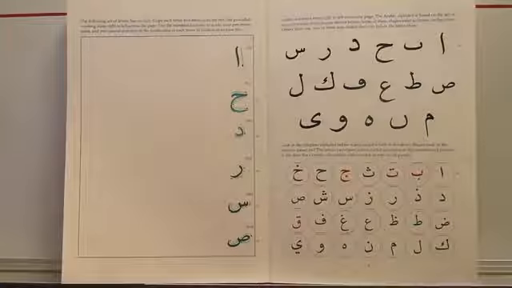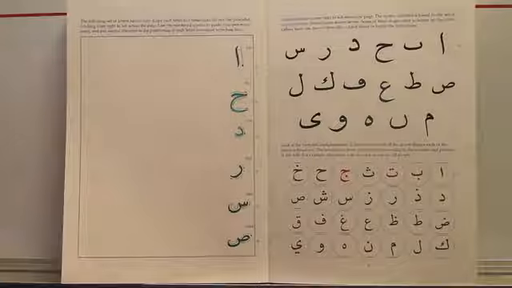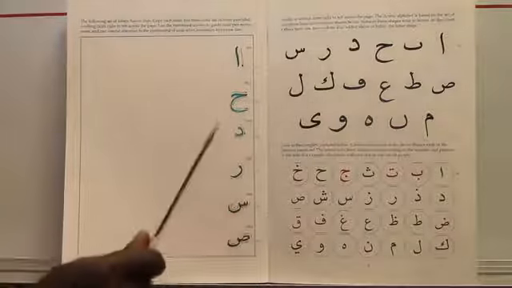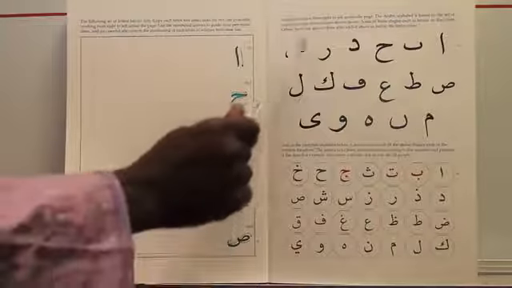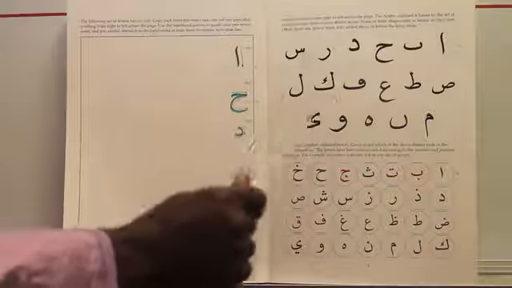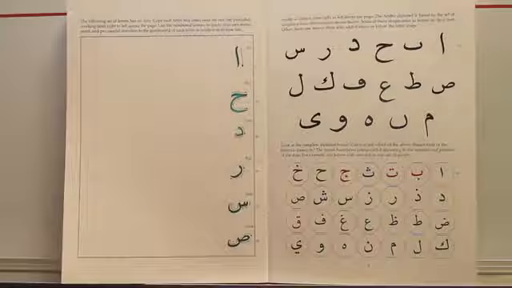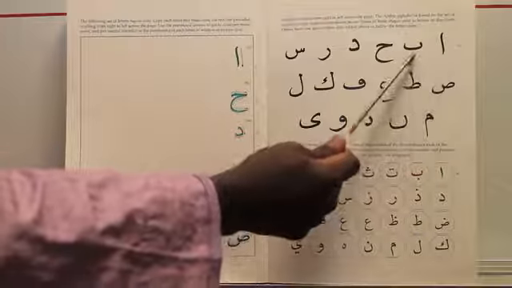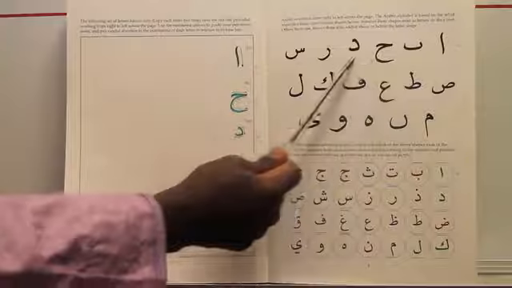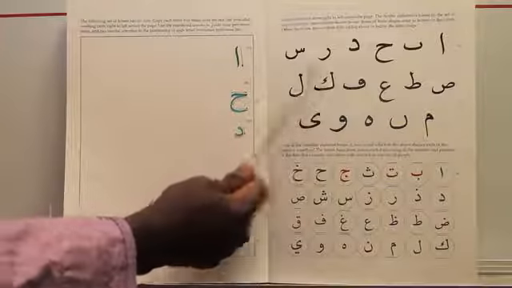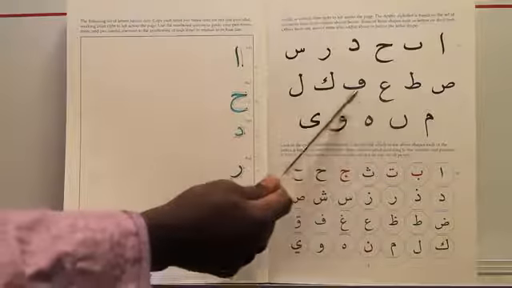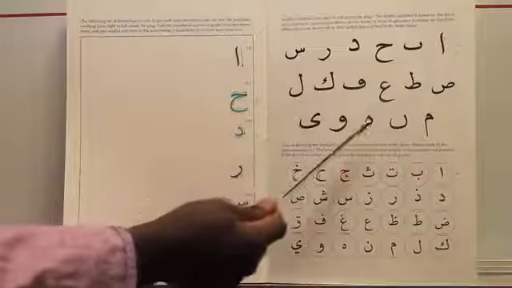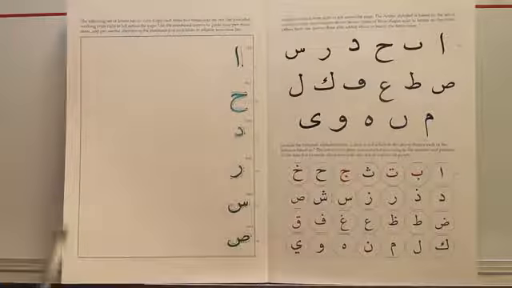Now here we have page 4 of the Arabic from the Beginning Part 1 book. I will tell you what I explained earlier regarding the shapes. These are the 17 shapes of the alphabet. You can see the alif, the shape of ba, the ha, the dal shape, the ra, the sin, the sad, ta, ain, the fa, kaf, lam, mim, nun, ha, waw, and the ya shape.